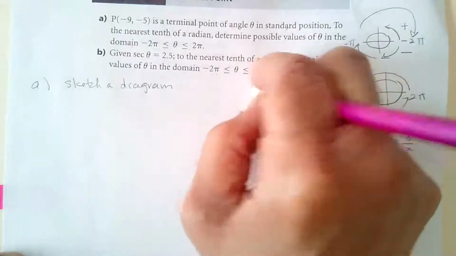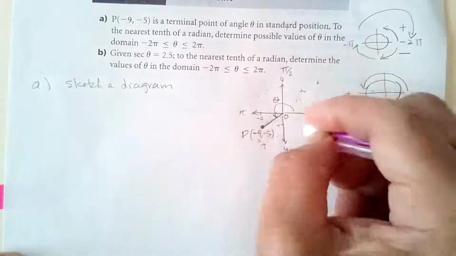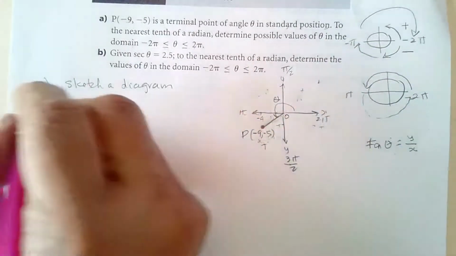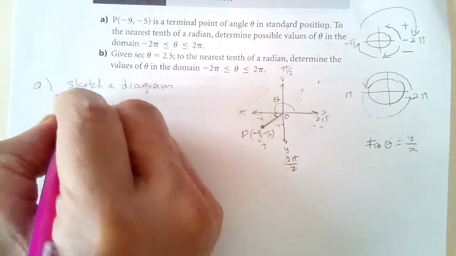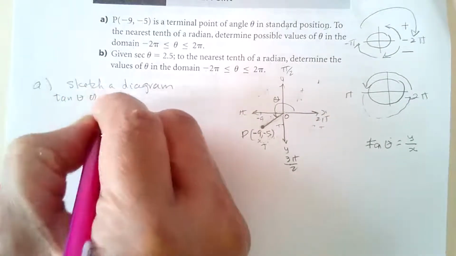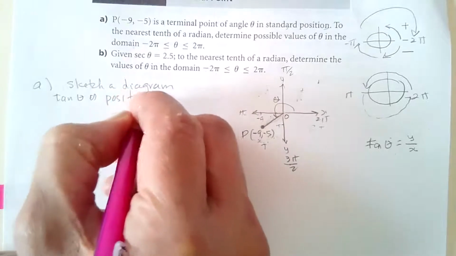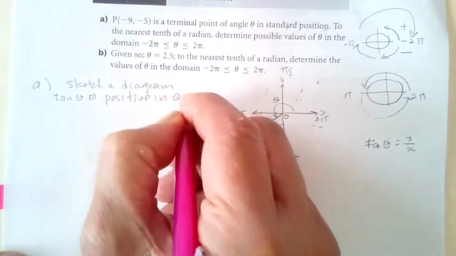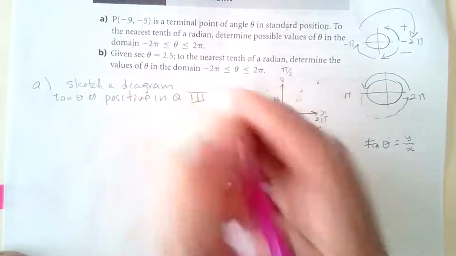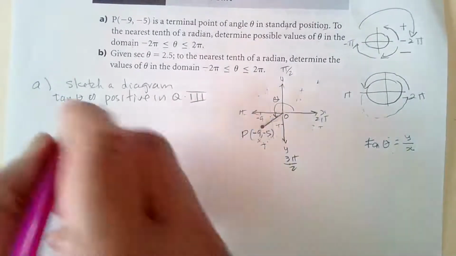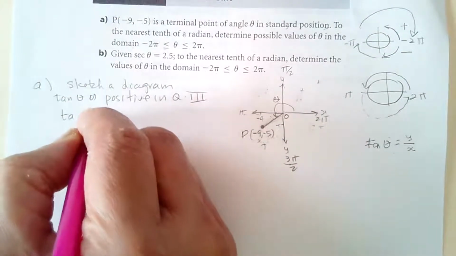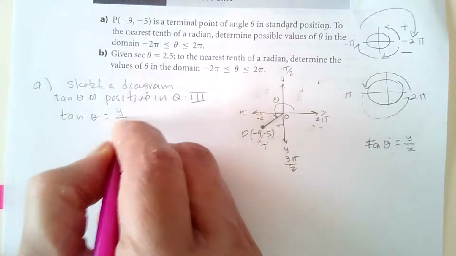So I'll remove these guys here. So we have tangent. So we can put right here, tangent theta is positive in quadrant 3. So tan theta, we know it's y over x.